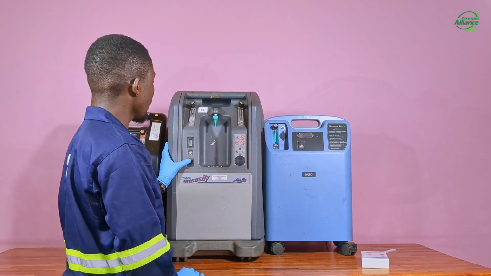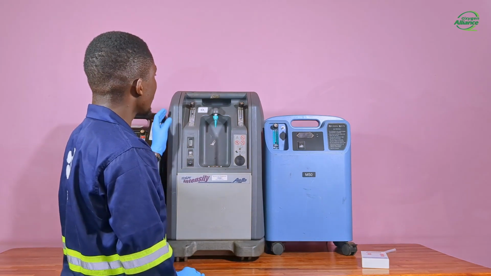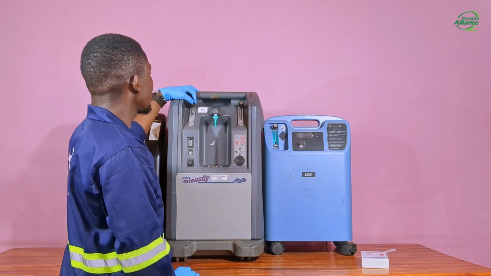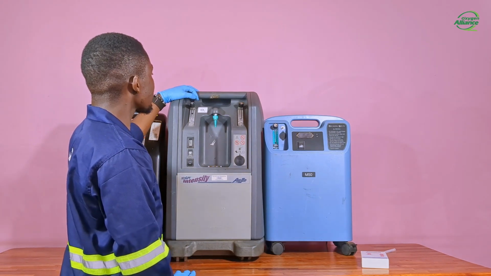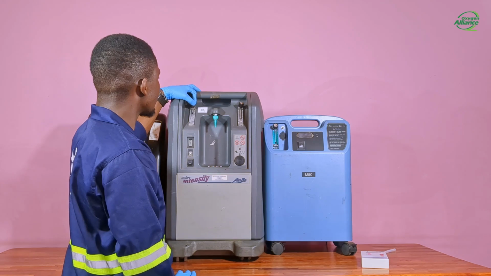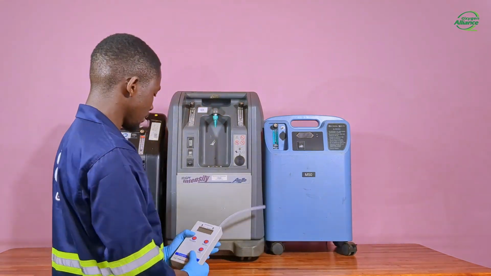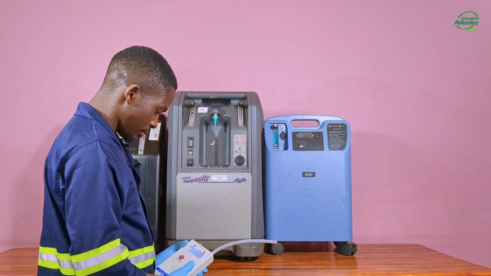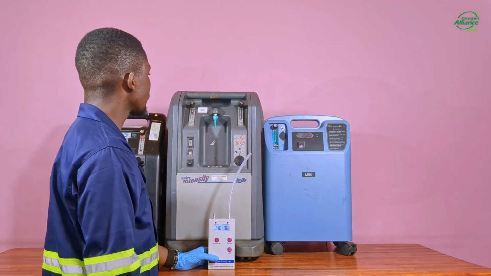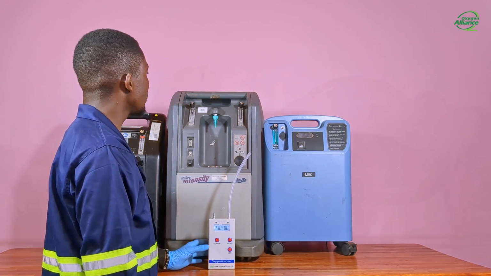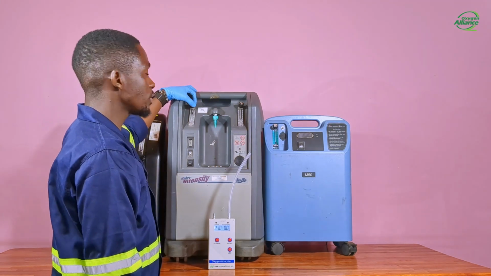Then we turn it on again and make sure you set your flow rate to the max. You wait for a few minutes for the concentrator to stabilize.